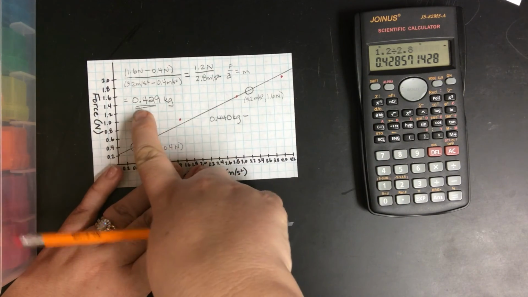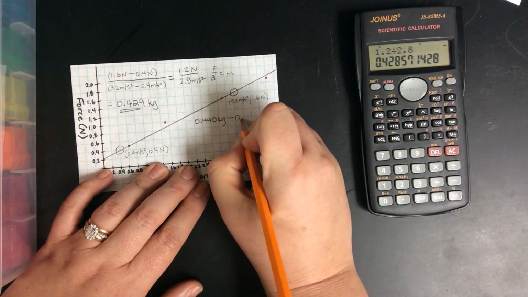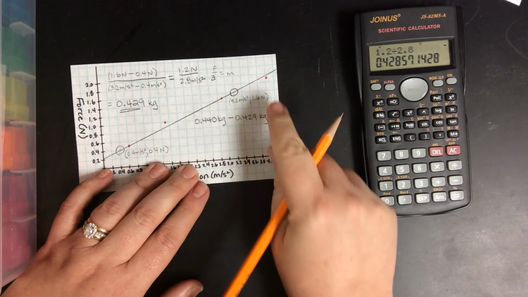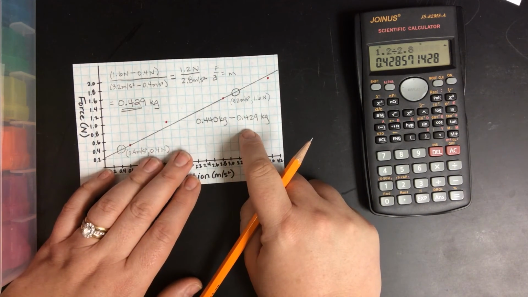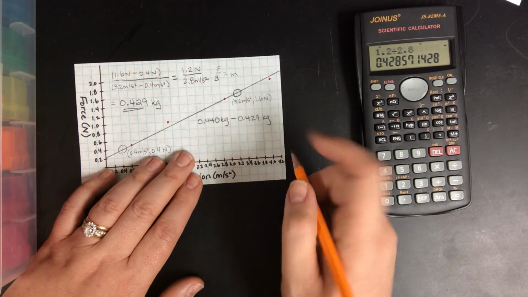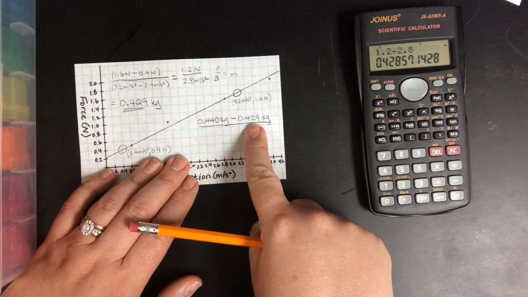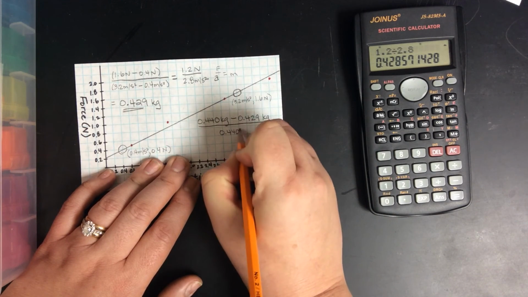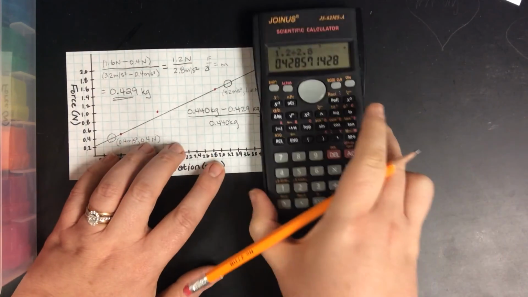Our calculated in this case is going to be the slope of our line, 0.429, or whatever you got for the slope of your line. If it's way off from this, you might want to go back and double check your math. So actual minus calculated divided by actual, and then times 100 will give us our percent.